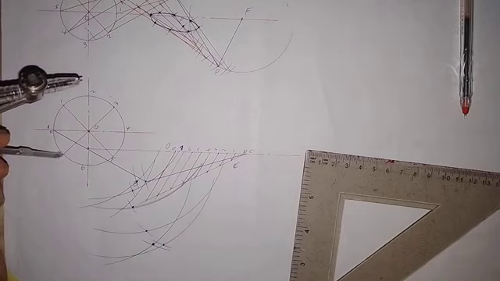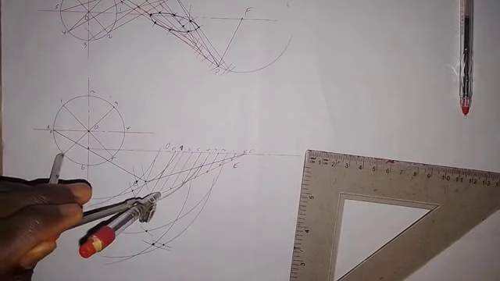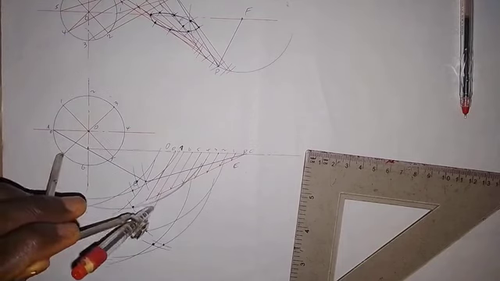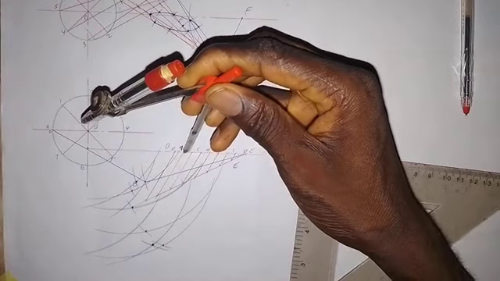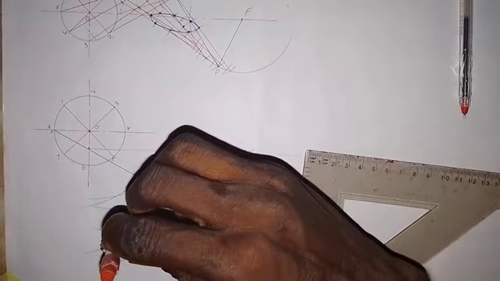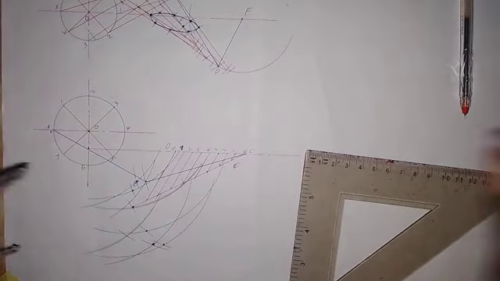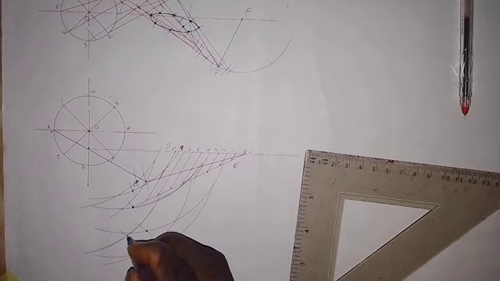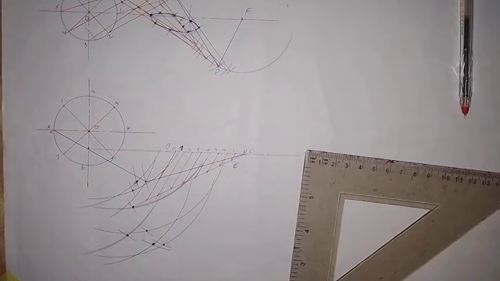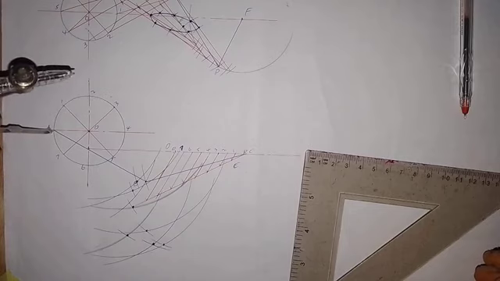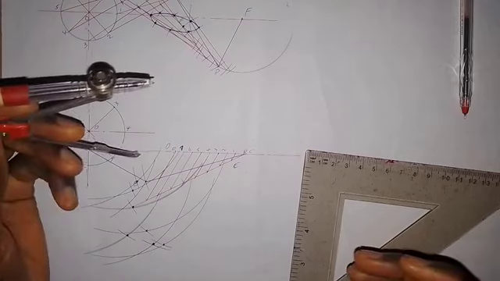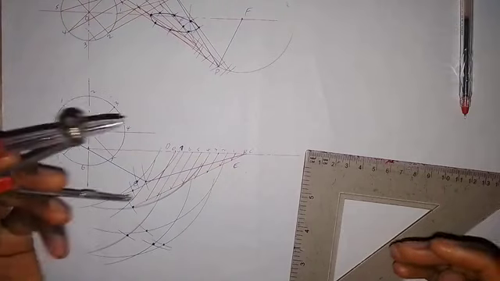Then here we put it at 7. So we make an arc here like this. Then we put it at 7 on the line, and here we make an arc. So this is the new point B. The next is to put it at 0. We have done that of 0 before, so we have the point 2.